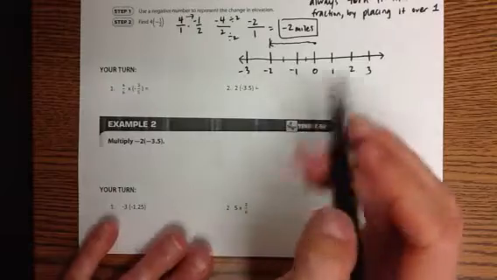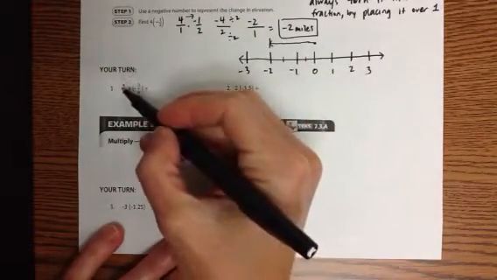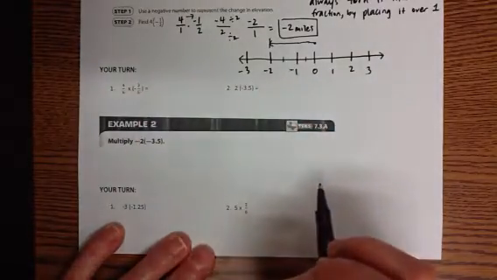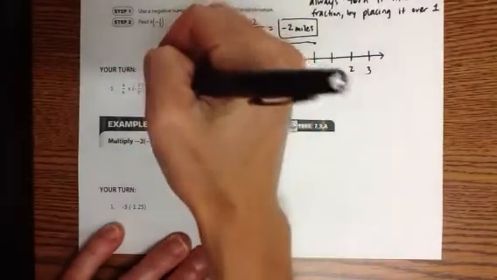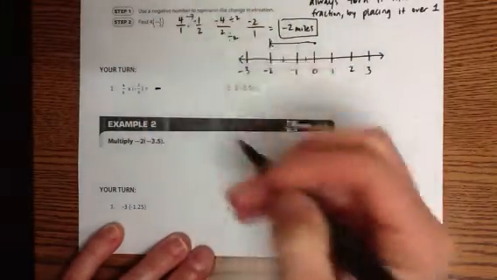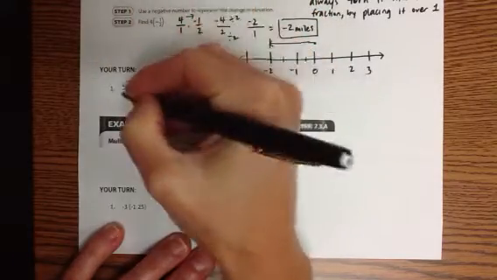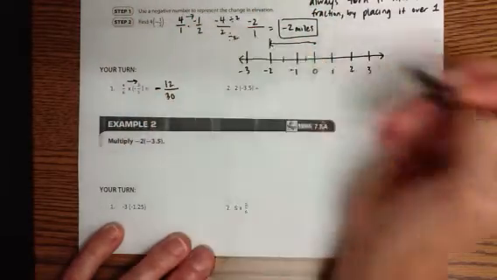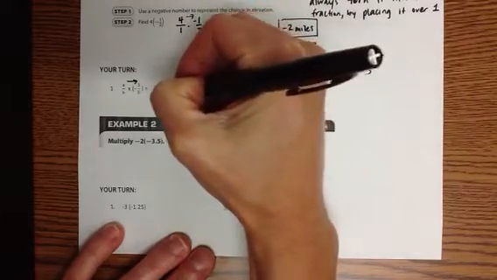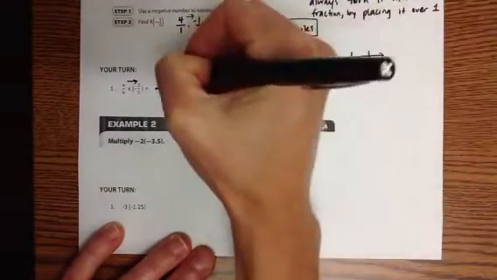4/6 times -3/2. Well, I first know that since I'm multiplying a positive times a negative, my signs are different, so I know my answer is going to be negative. And I multiply across. What's 4 times 3? 12. What's 6 times 5? 30. You're going to divide both of them by 6.